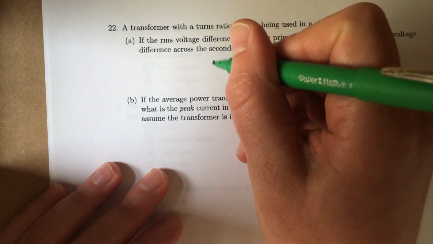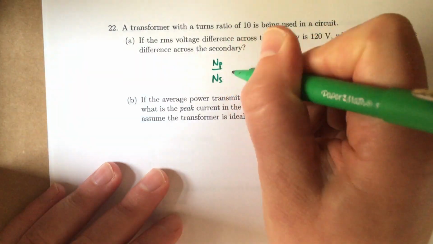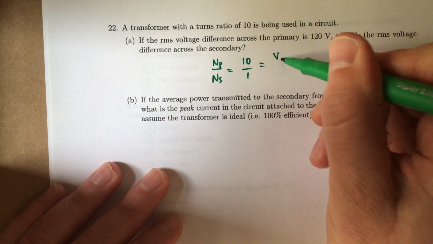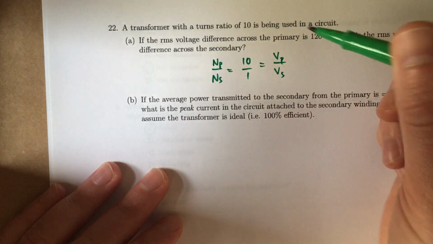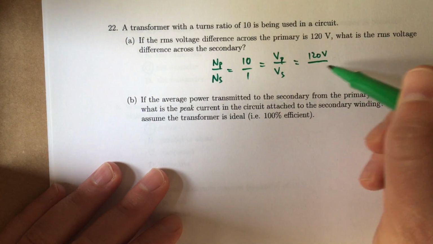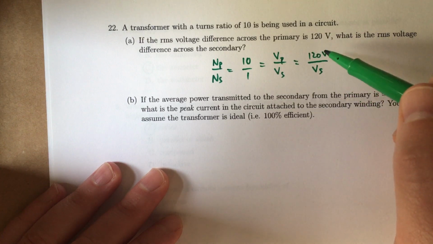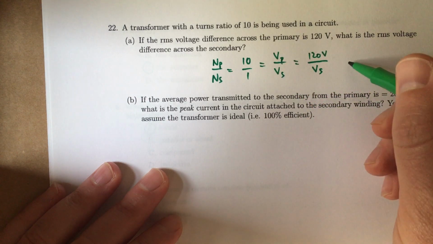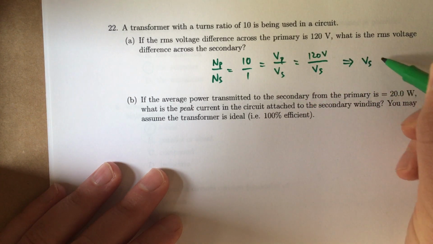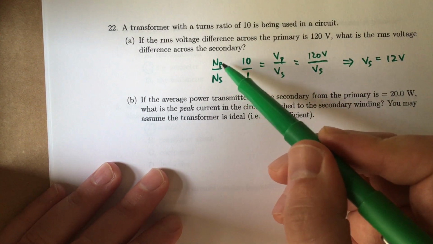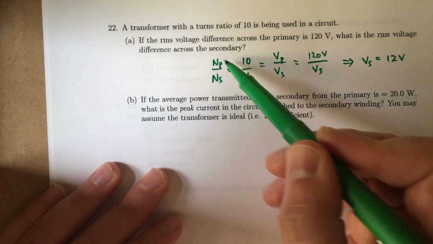Okay, so if the turns ratio, which is equal to 10, so 10 over 1, has to equal the ratio of the voltages, and the primary is 120 volts, and we want to know the secondary. So we multiply the secondary to this side, we divide by 10, and that would give us Vs is equal to 12 volts, okay?